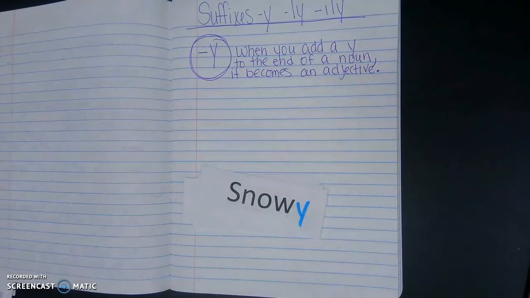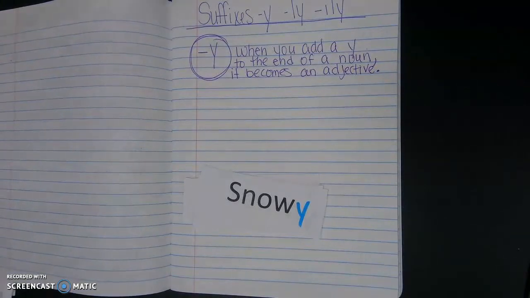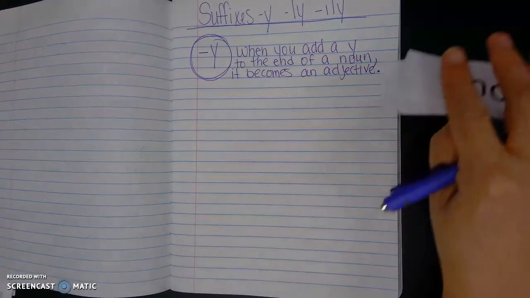So it changes from a person, place, or thing to a describing word, a word that describes that person, place, or thing. So that's the Y suffix.